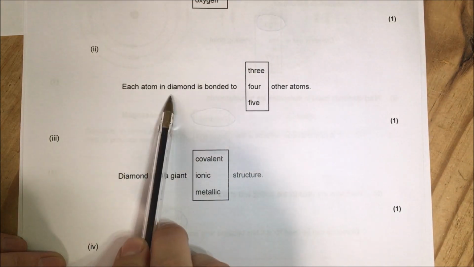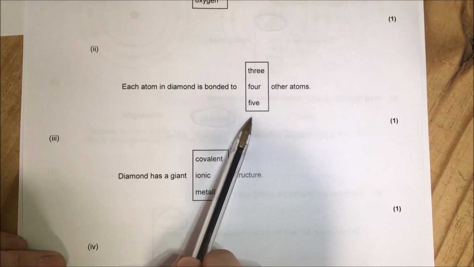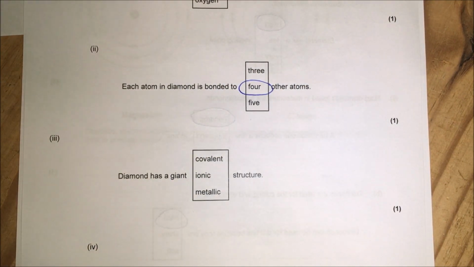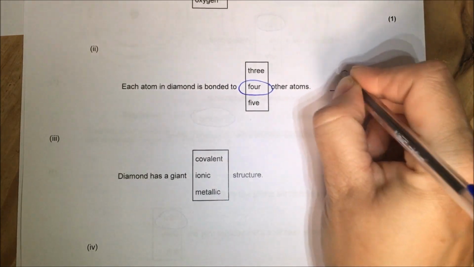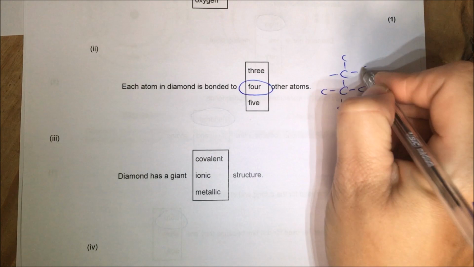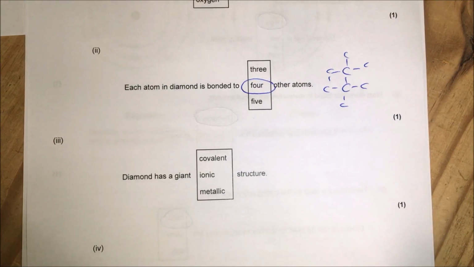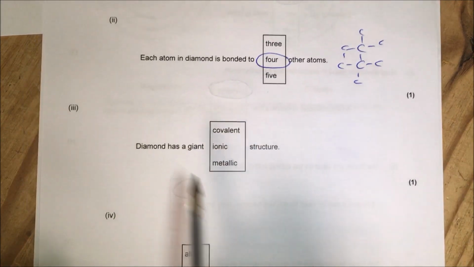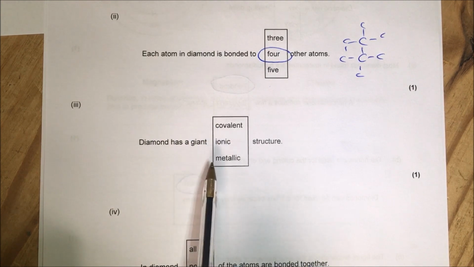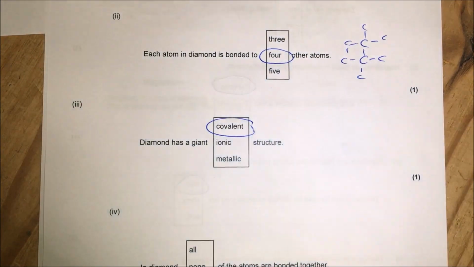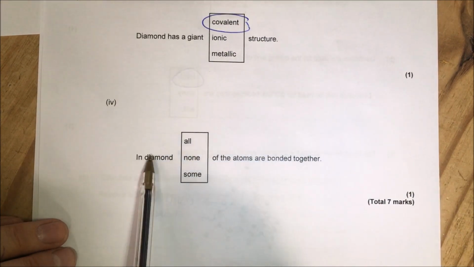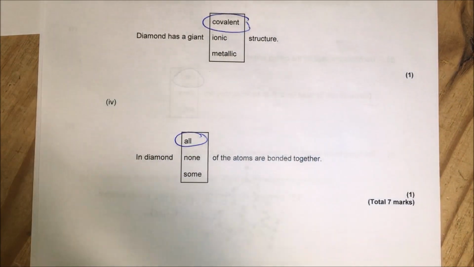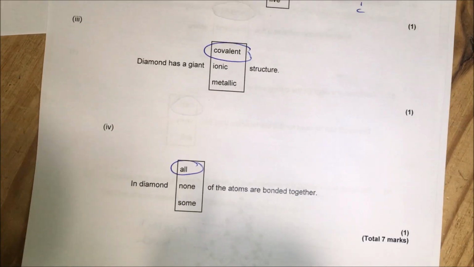And in diamond, each atom is bonded to 3, 4 or 5 atoms. It's 4. Okay, so each atom in diamond is bonded to 4 other atoms. So each carbon forms 4 bonds, and you could keep going on like that, all the way. The difference to that is something like graphite, which is made of carbon, but it only has 3 bonds. So diamond has a giant covalent, ionic or metallic structure. It's covalent because, like I said, all of the bonds are covalent. In diamond, all, none or some of the atoms are bonded together. They are all bonded, so it's a very, very strong molecule. Okay, on to the next question.